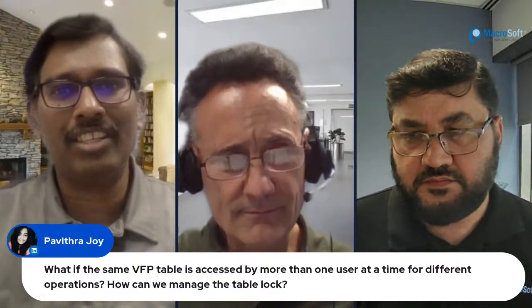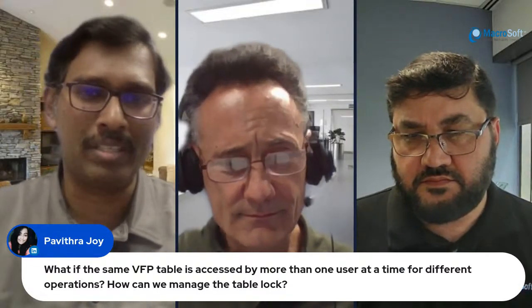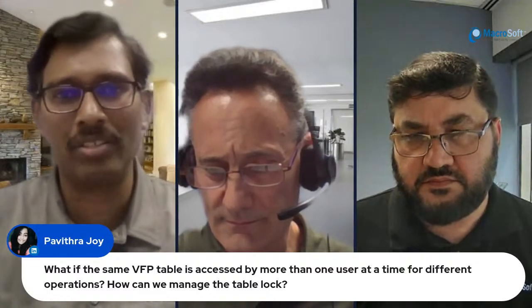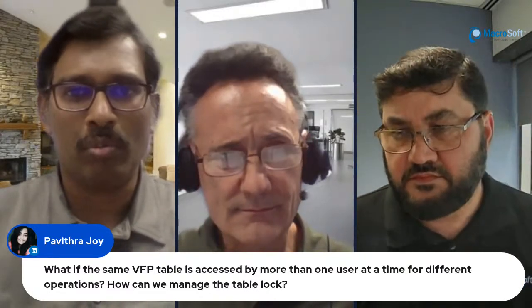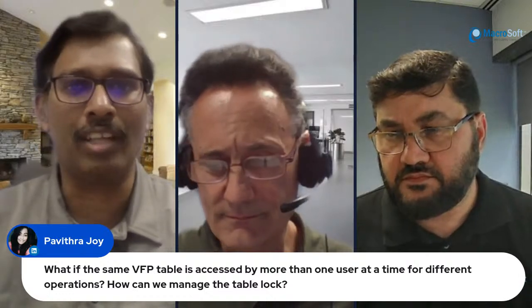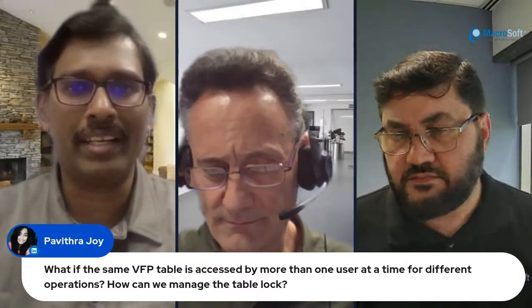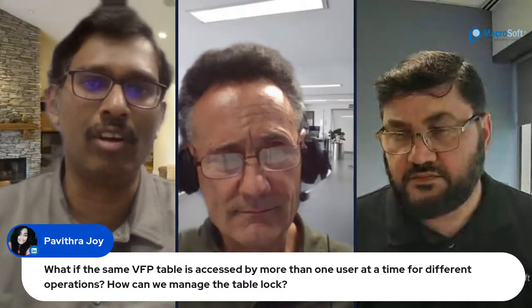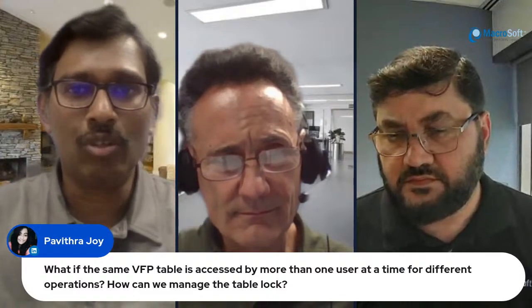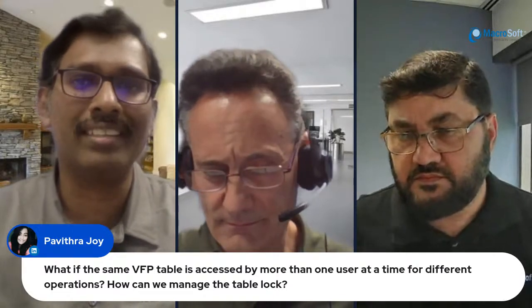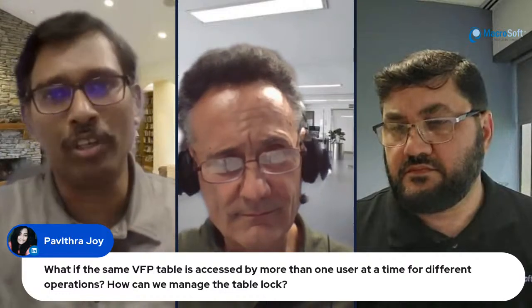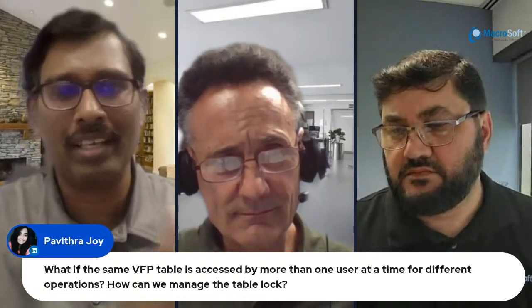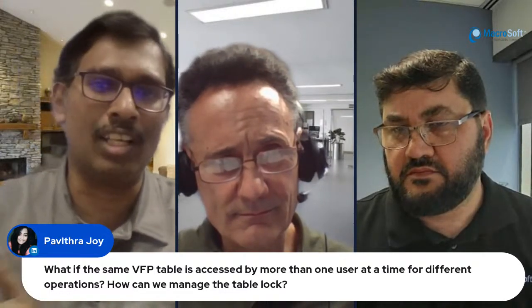So this will create issues in the multi-user environment, because when you build a bigger application, there will be multiple users accessing at the same point of time. But we have a provision called the row lock facility. It gives the flexibility of accessing the table and doing the required operations without locking the entire table. At the same time, one user can do an insert or update, and another user can work on the other rows of the application.